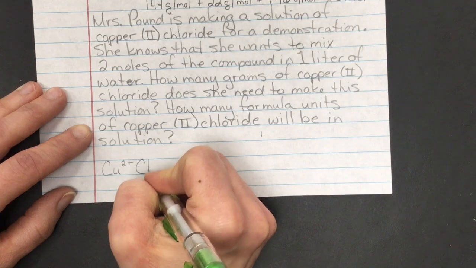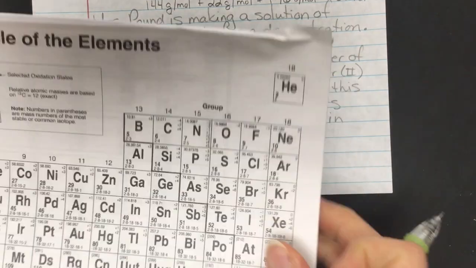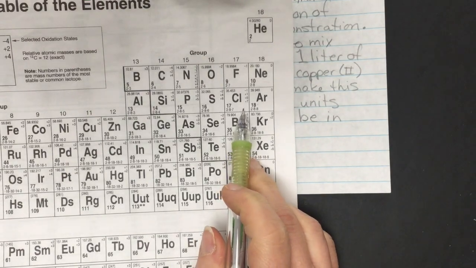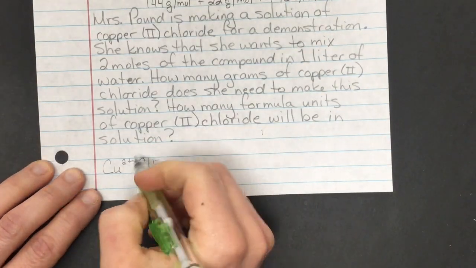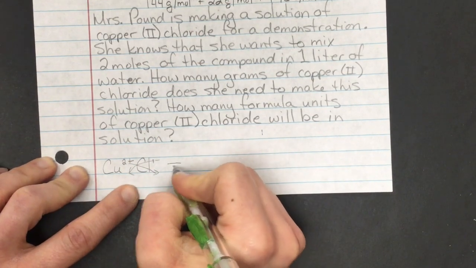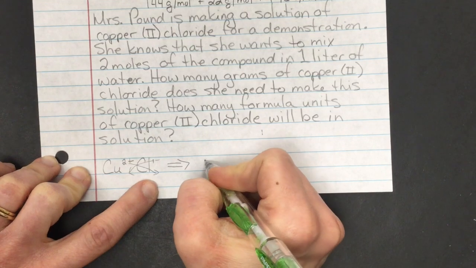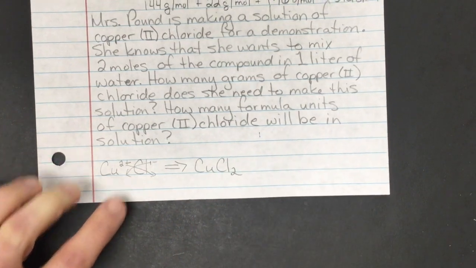We know that the oxidation number on chlorine, because it is a halogen, is -1. And we crisscross. So my formula is CuCl2.